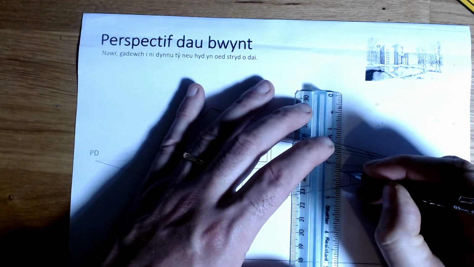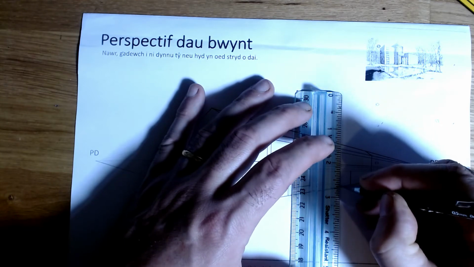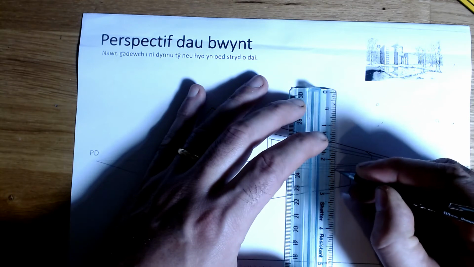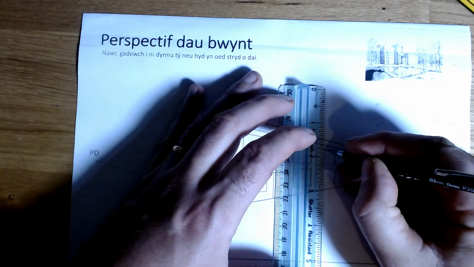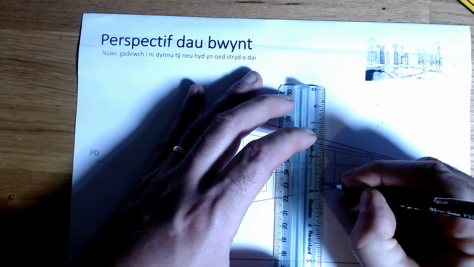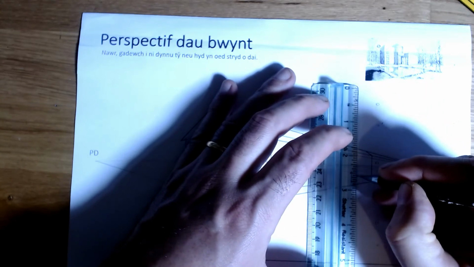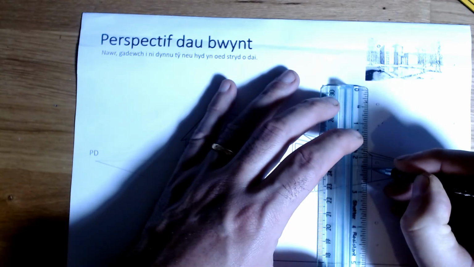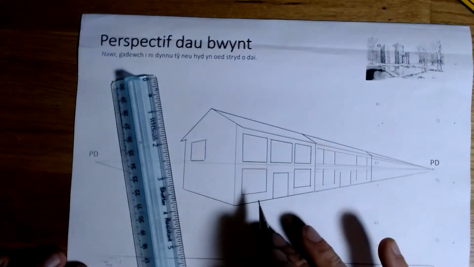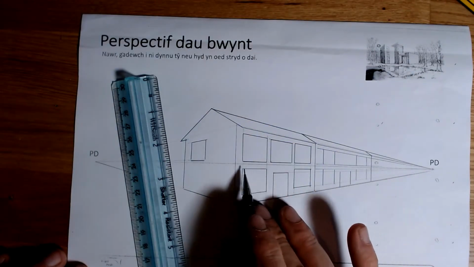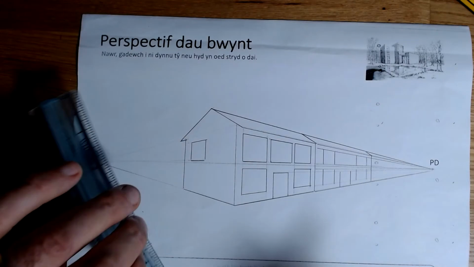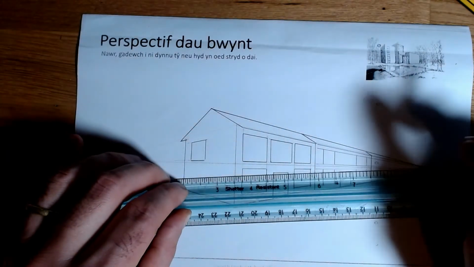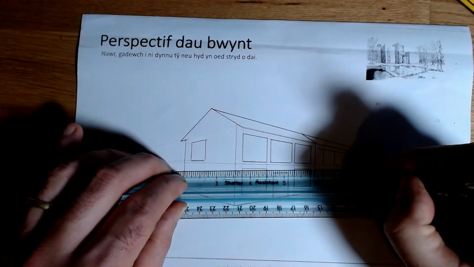And I'll just draw in this doorway and then continue with the windows. Just reminding you once again that these lines, the tops of the windows and the bottom of the windows, all go towards that same vanishing point and follow the same lines, and the same for the top of the doorway as well.